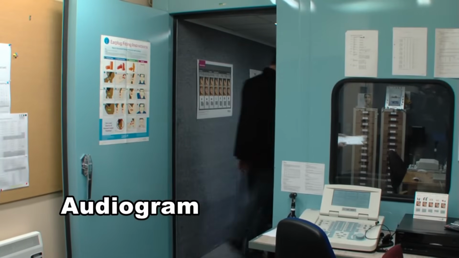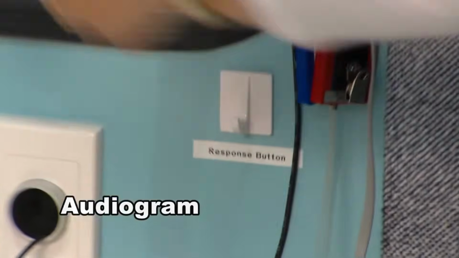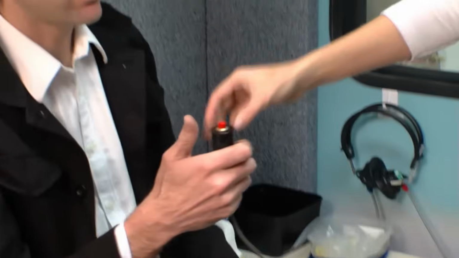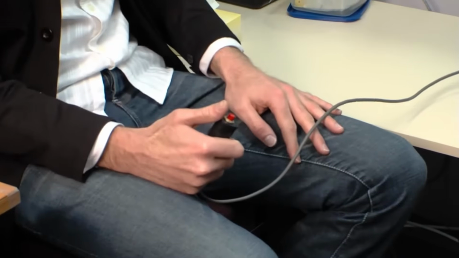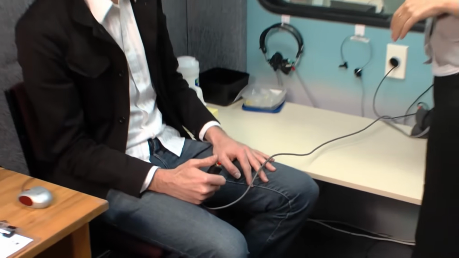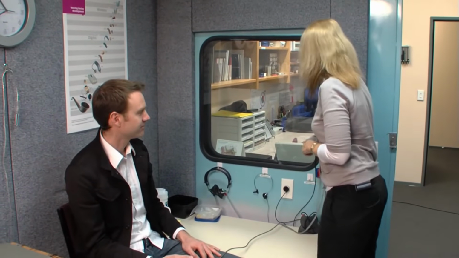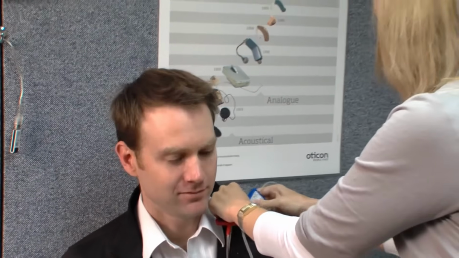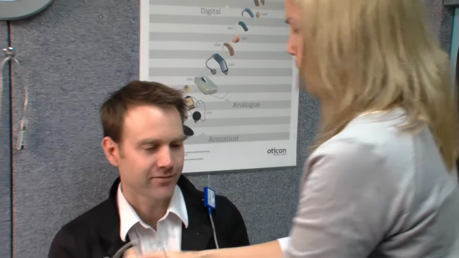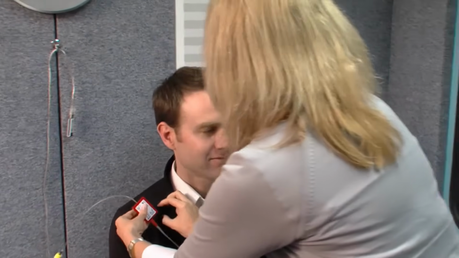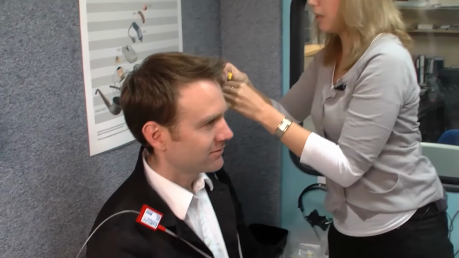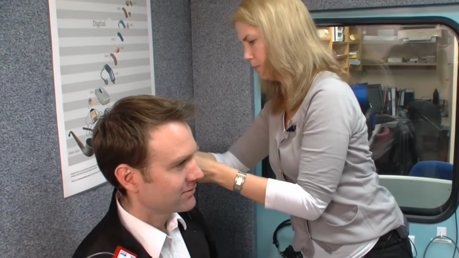Here we go, just have a seat there. So I'll just give you that button there. Great. So what's going to happen is I'm going to put some headphones in your ears and you'll hear beeps in one ear at a time. So whenever you hear a beep, you're just going to press that red button, even if it's very soft. Okay? I'm just going to put these in your ears. These are clipped onto your jacket? Yeah, sure. Okay, so it just sort of goes in your ear like a foam earplug.